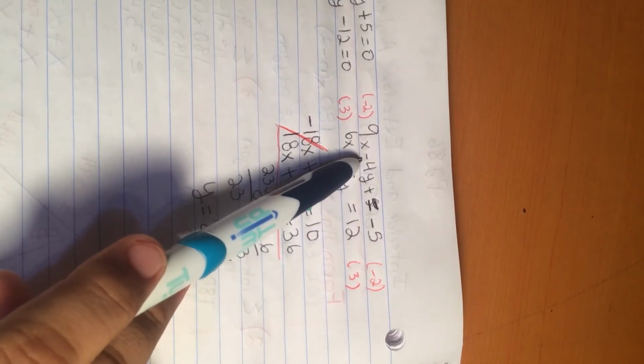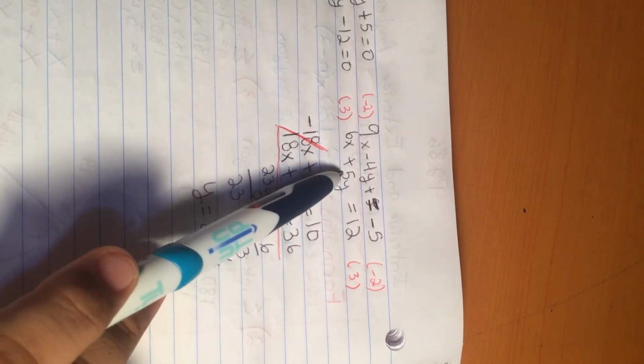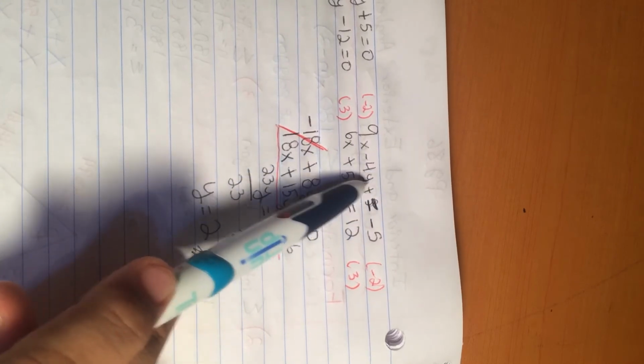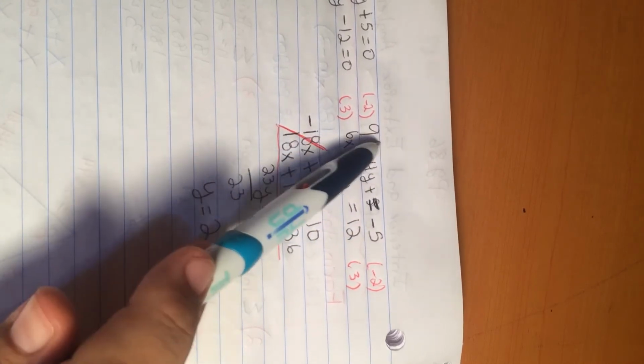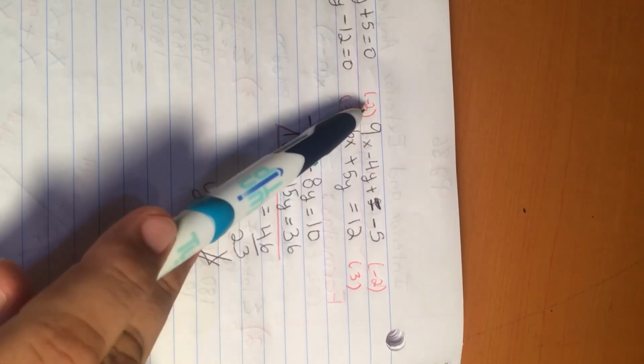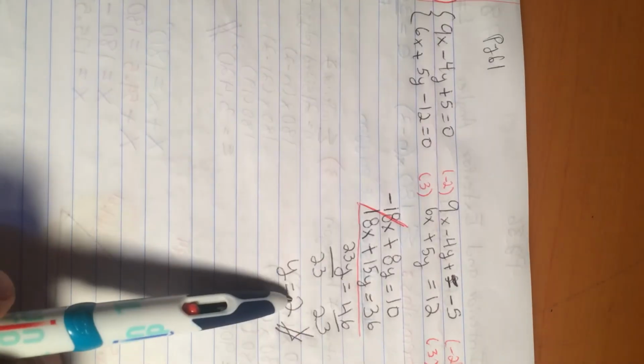Look, negative 4 times 5, negative 20. And 5 times 4, positive 20. Okay, so we would have canceled the middle term. Okay, but it looked easier to work with the x because 9 times 2 is 18, negative in this case, and 6 times 3 is also 18. Okay, now we have y.